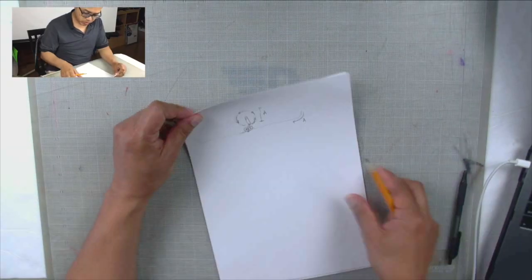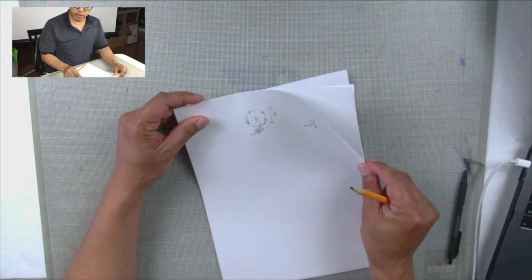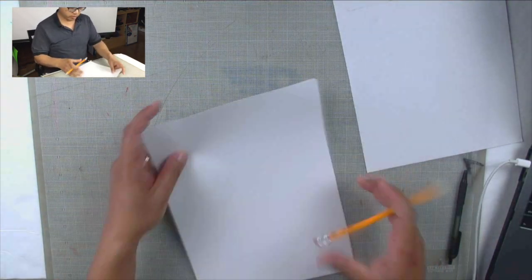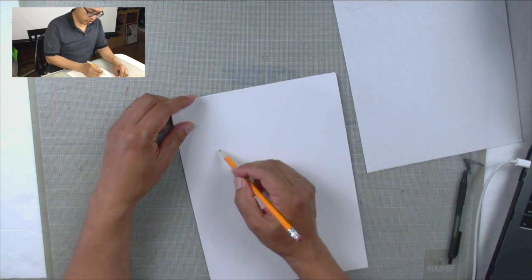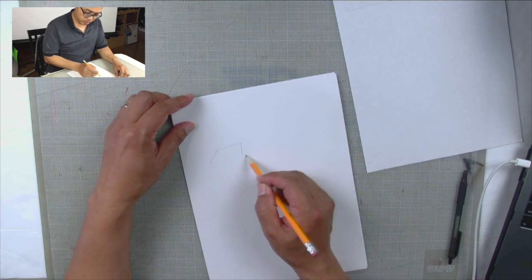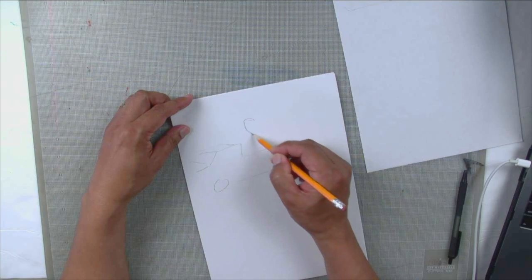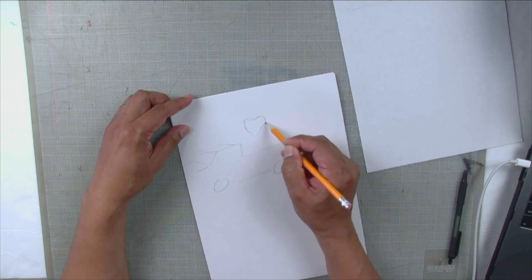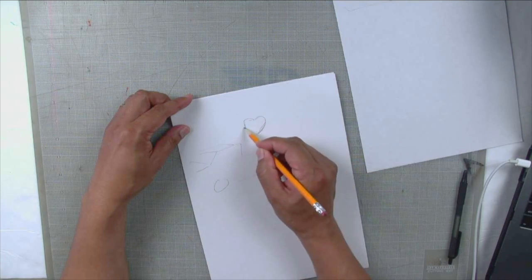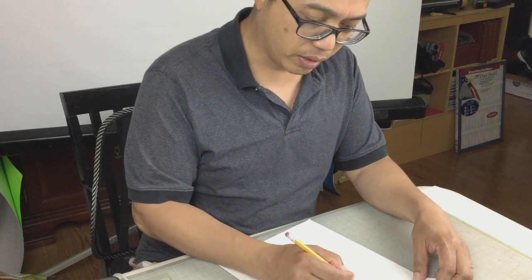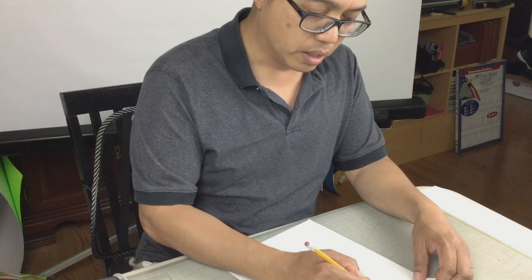Yeah, so I kind of want this thing to look like the top of the car. So here's the car. Little arm. Look, these sketches don't have to be perfect, boys and girls.